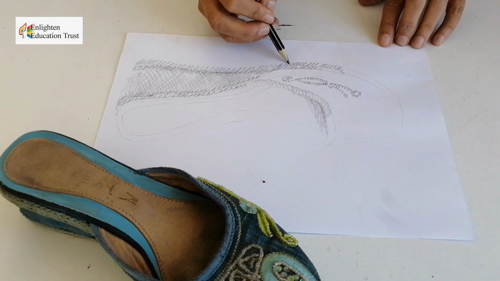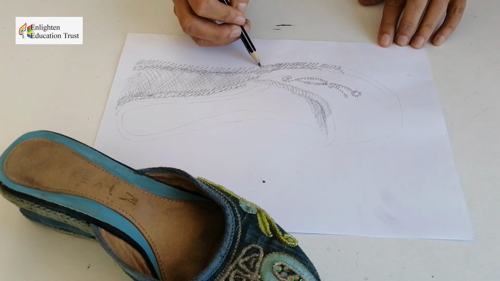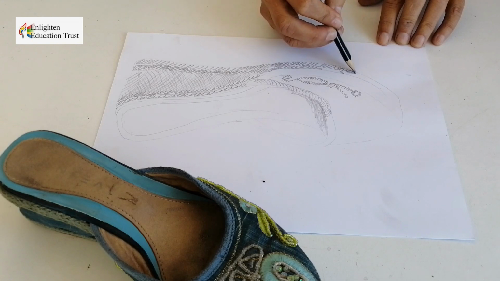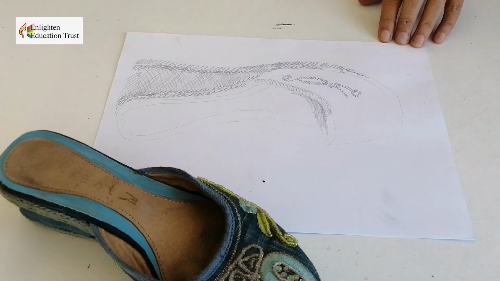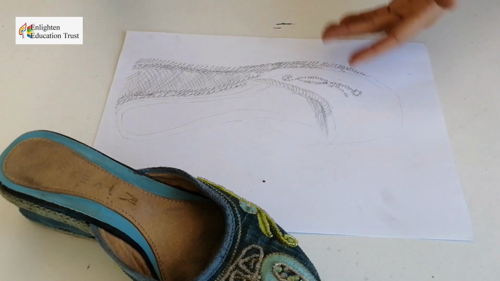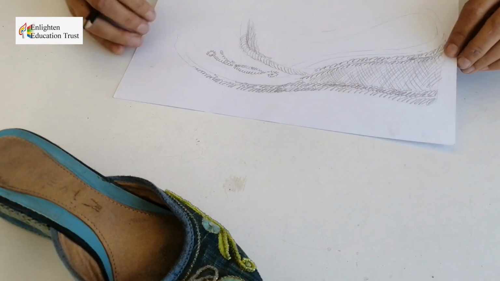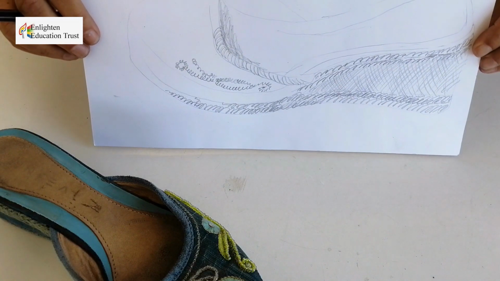Okay, so this is probably going to take me a good hour to recreate this object using texture. I don't want to rush it, but I hope I've given you some examples of how to start a textured object using pencil and focusing on texture.